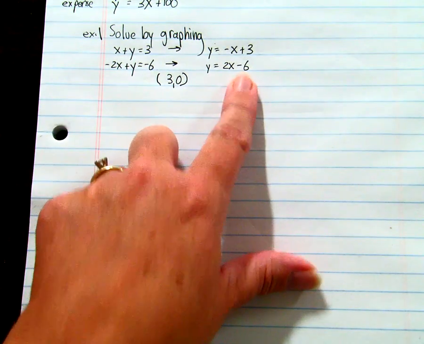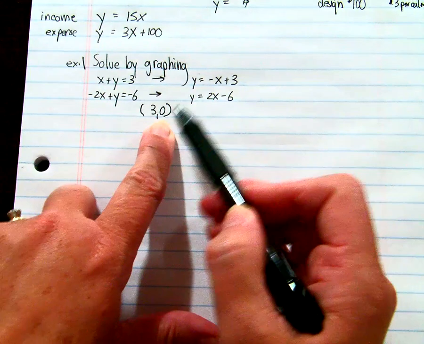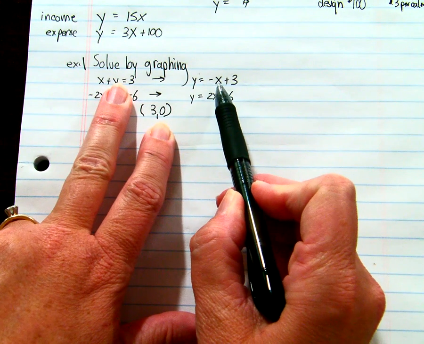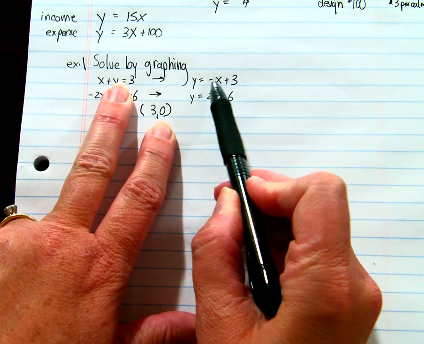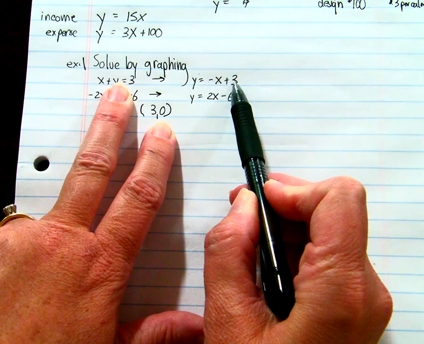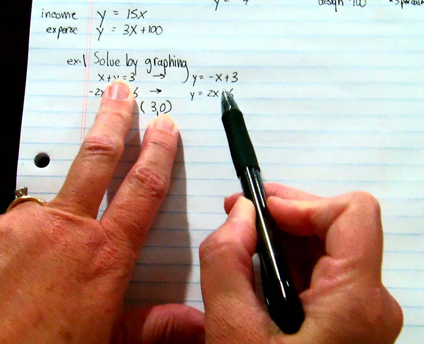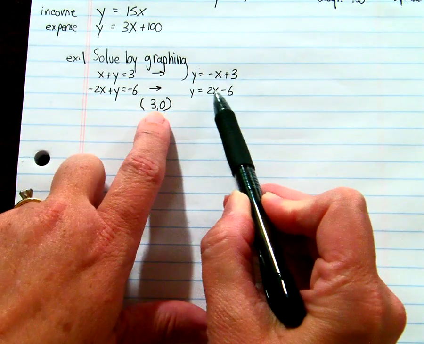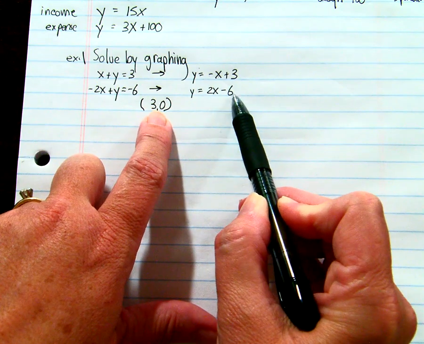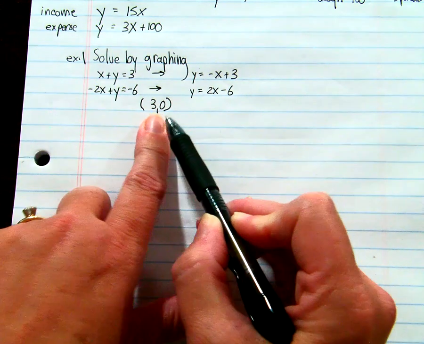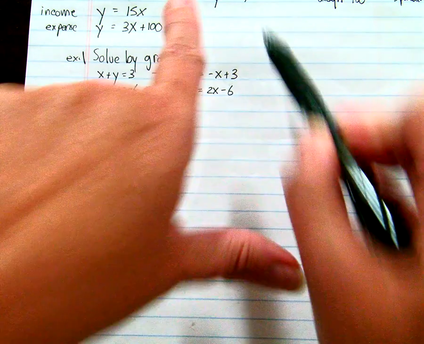What does that mean, that it's the solution for both of them? Take 3-0 and plug it in right here. If I plug a 3 in right there, I have -3 plus 3 equals 0. And if I plug it into this one, look what happens. 2 times 3 is 6, minus 6 is 0. That point right there works for both of them.